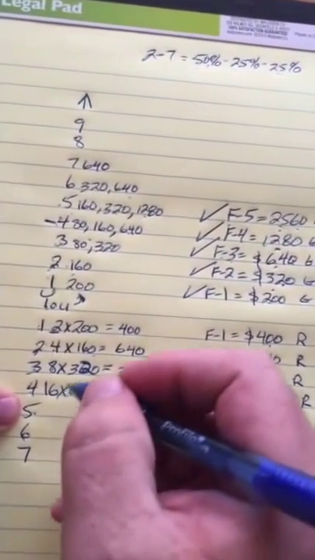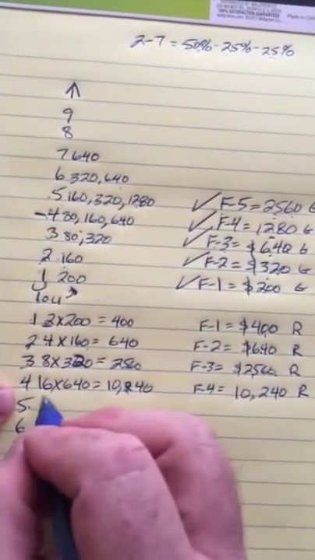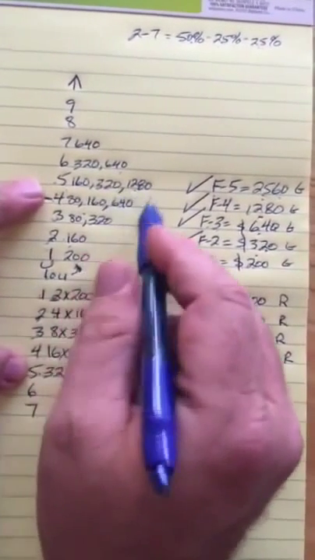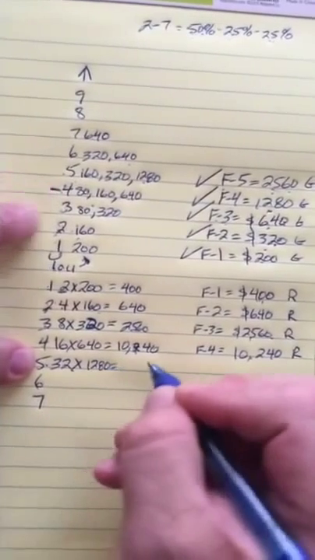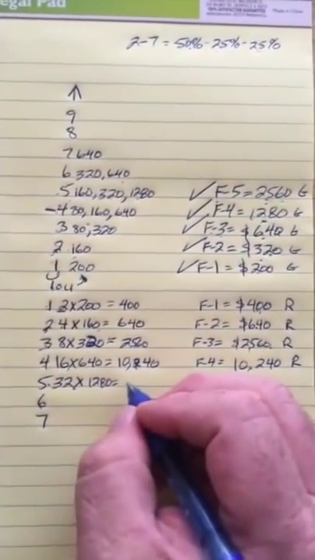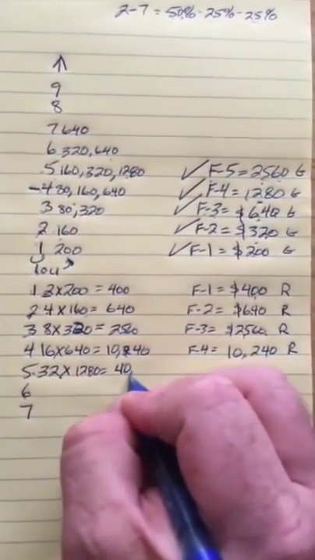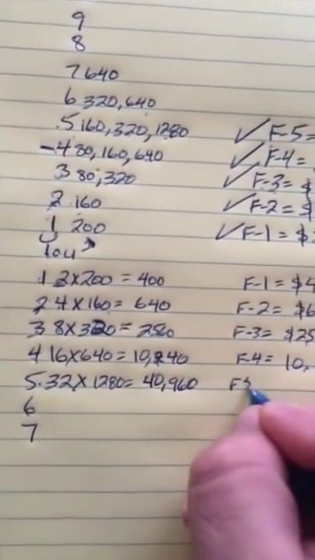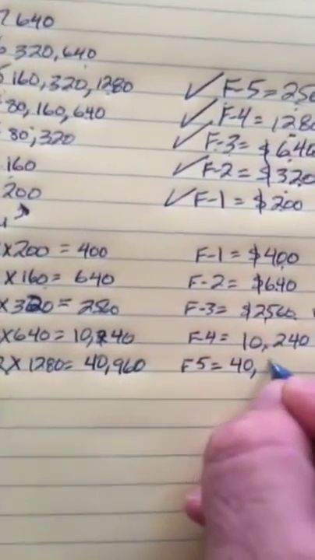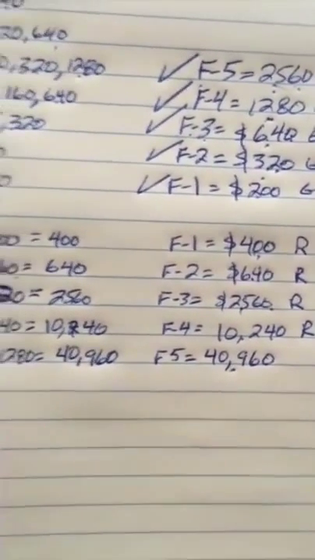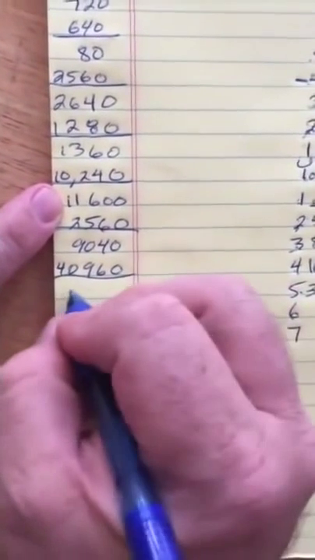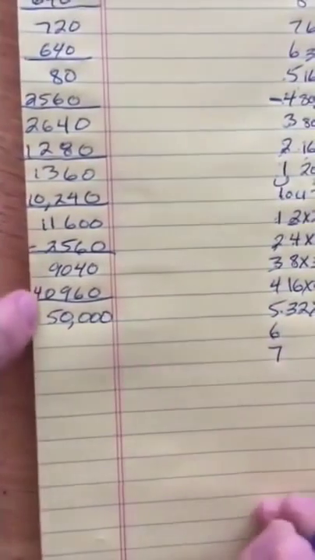And again, following the 2 who get 2 who get 2, you have 16 times 2 is 32 times the target price of 1280, okay, equals, now this is again where the numbers start to get ridiculous. $40,960 is what you have received on floor 5. So floor 5 equals $40,960. We're going to take that, add it to our 9,040. Okay, so $40,960, and guess what? That comes up to an even $50,000 flat.